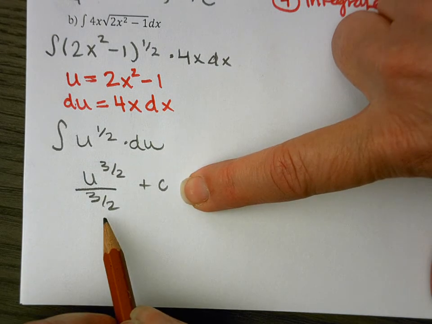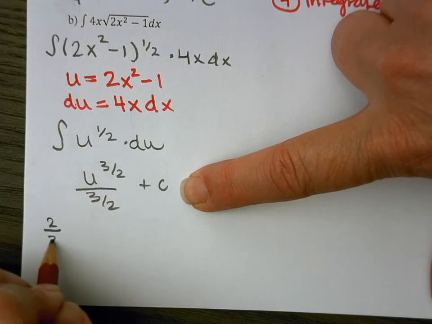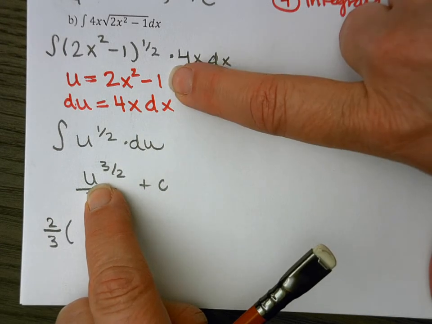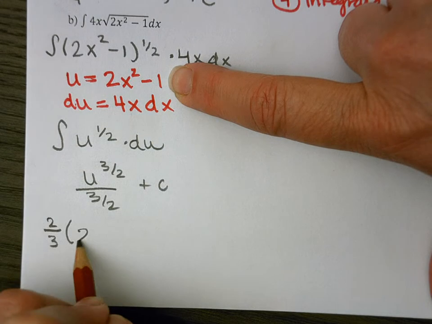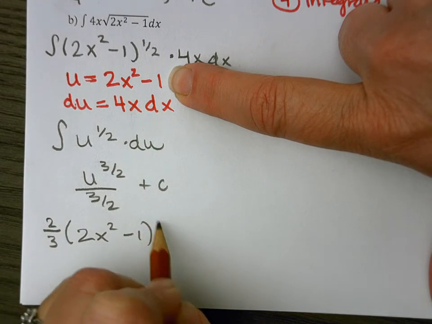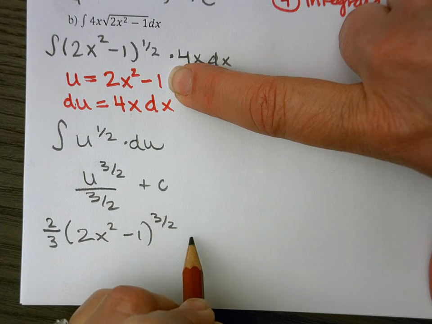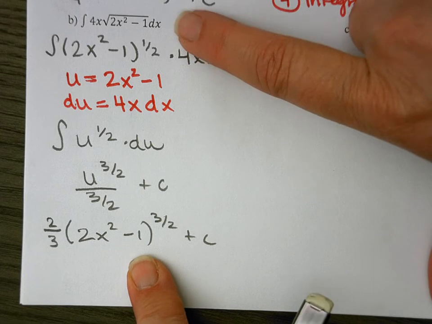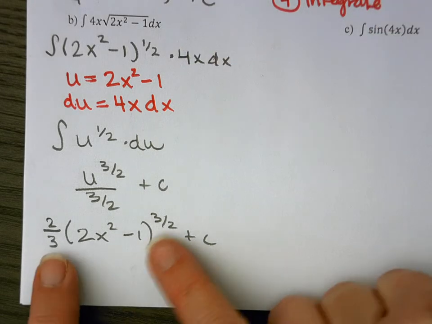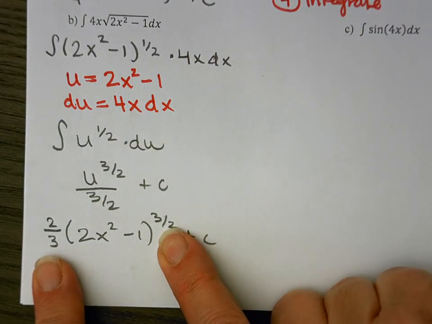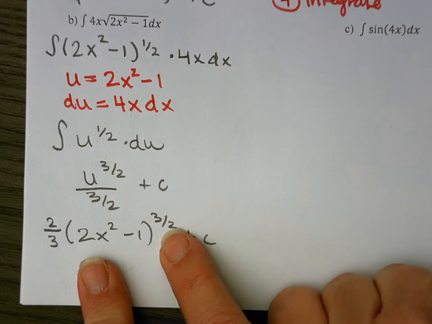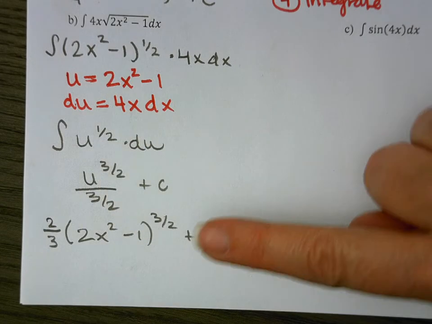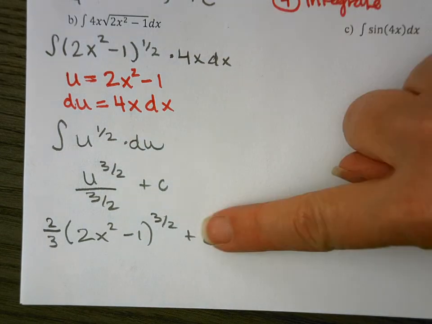So dividing by a fraction is the same as multiplying by the reciprocal. And then u, so replace u, so go back to being in terms of x. So u is the same as 2x squared minus 1, so swap that out, and then that would give me plus c. And again, if I took this derivative, hopefully I get back to that. So if I multiply these together, that is equal to 1. And then I would have 2x squared minus 1, and that would be a 1/2 power, which is square root. And then times the derivative of what's inside, which is 4x. So then if I took this derivative, I would get that. So this is the antiderivative of that.